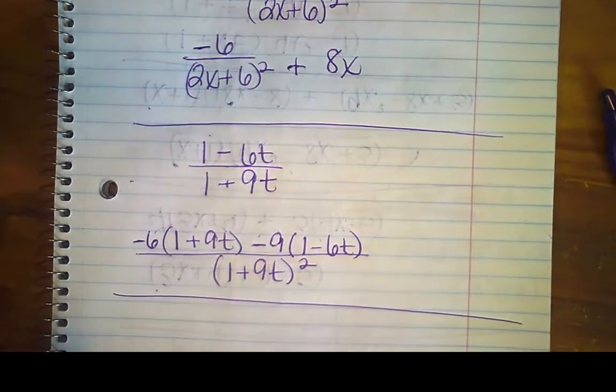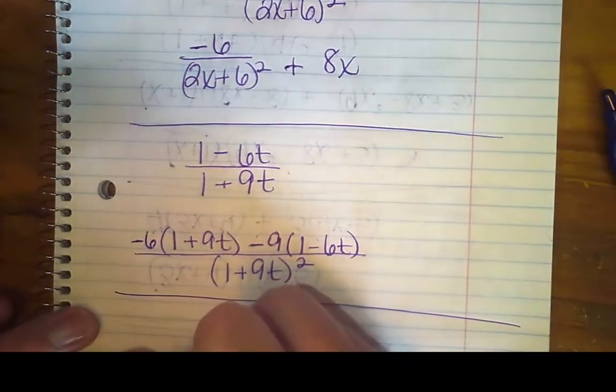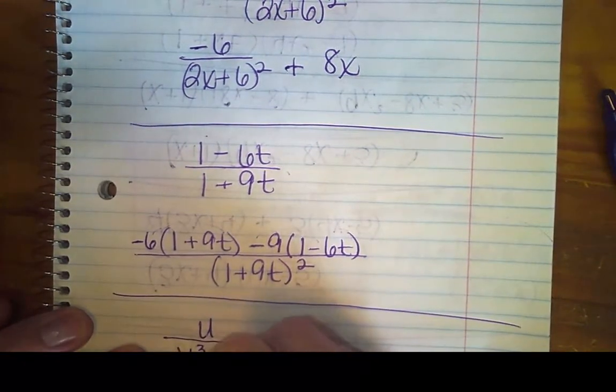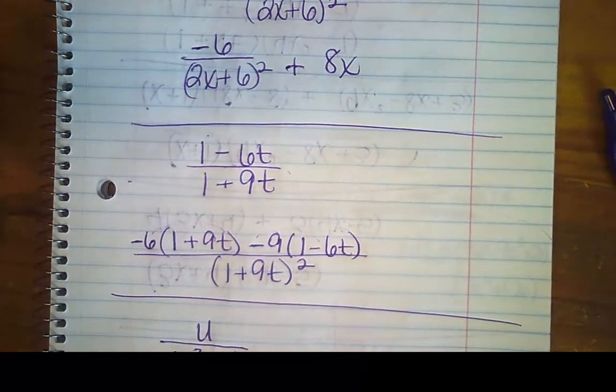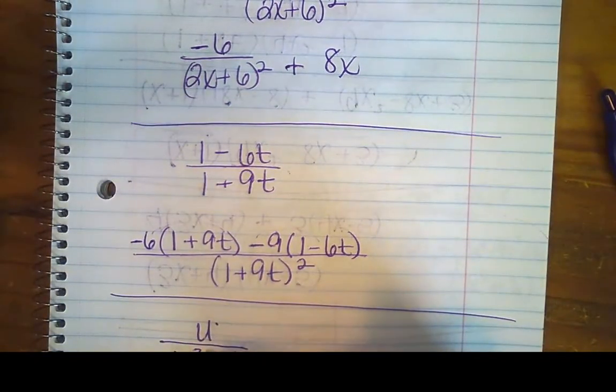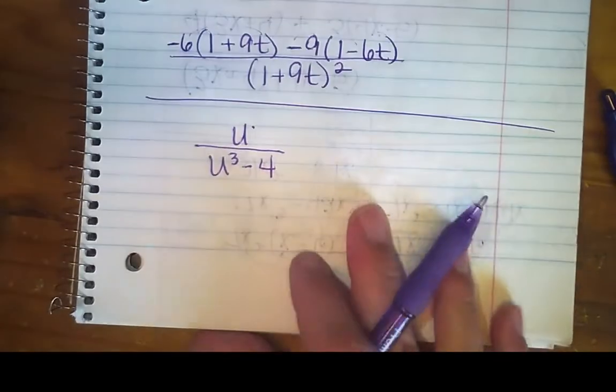All right, so for the next one, I've got a u over a u cubed minus 4. So what's my setup? I'm supposed to find the derivative. What I'm looking at is variables divided by variables. So that's going to tell me quotient rule.